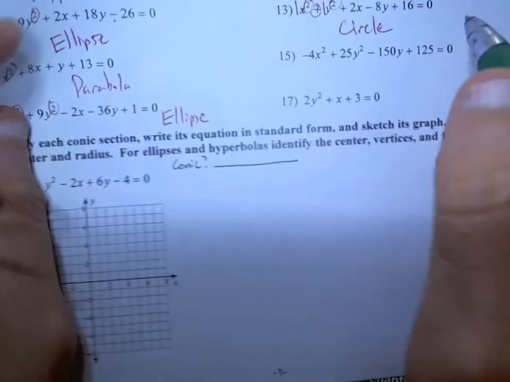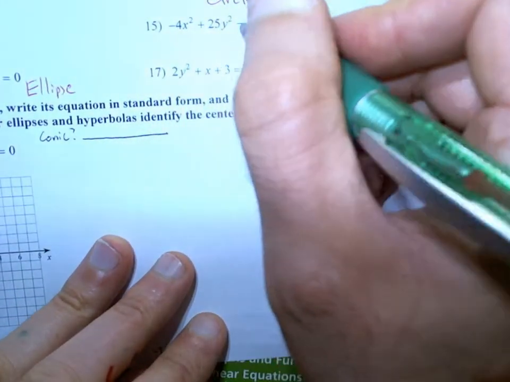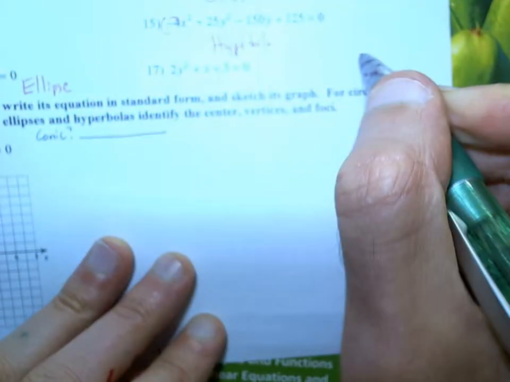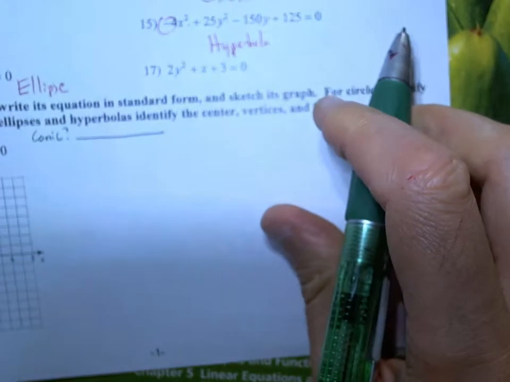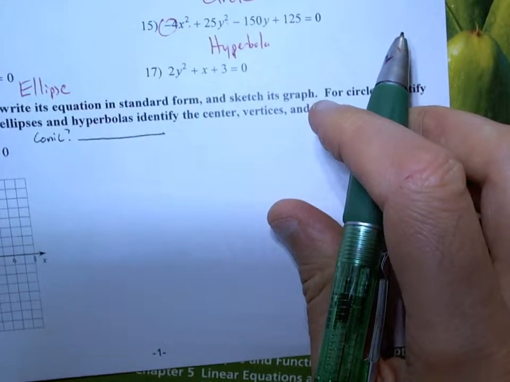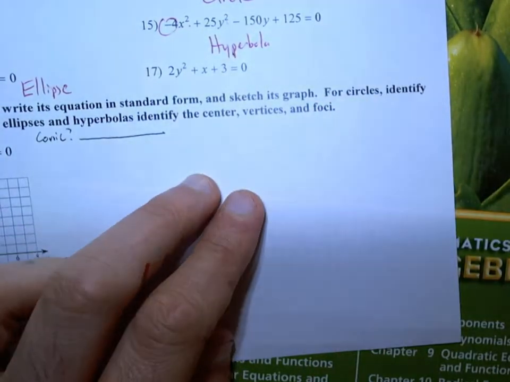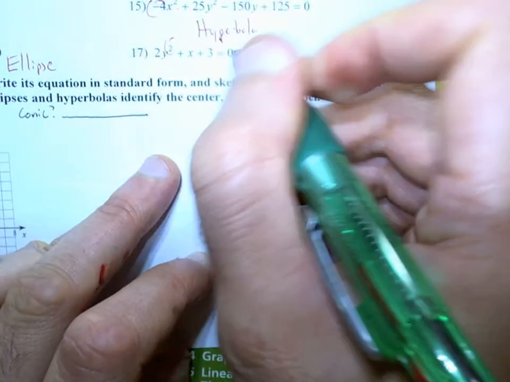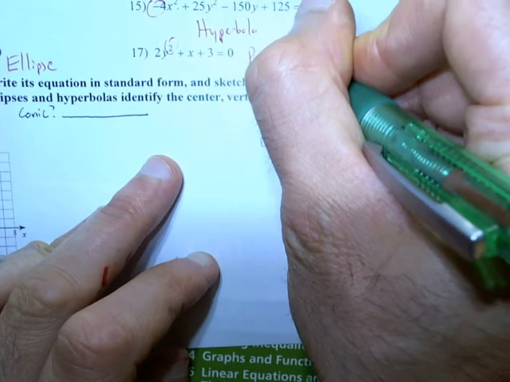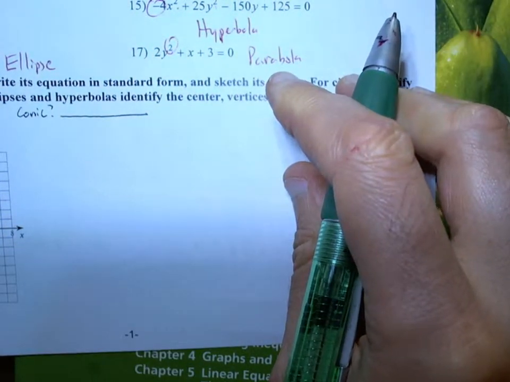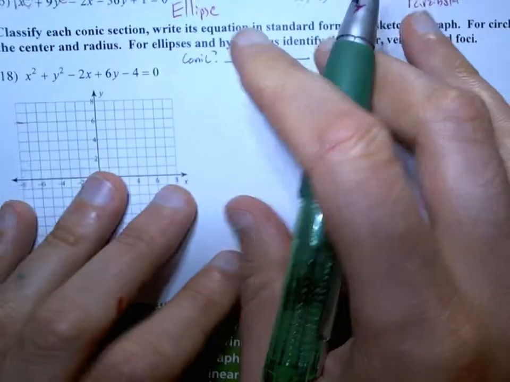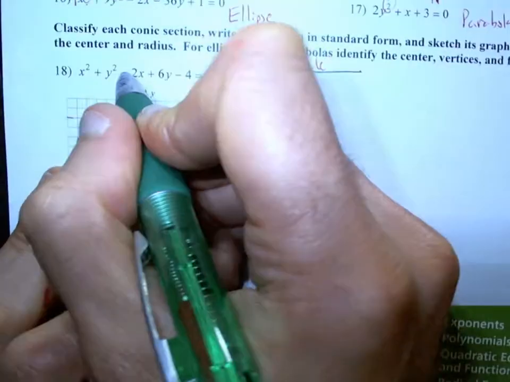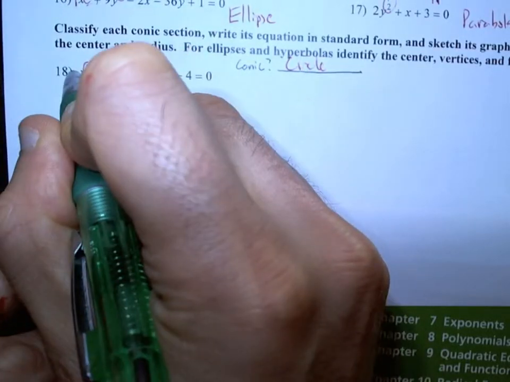Stacy, number 15, what conic do you think it is? Hyperbola. Why is it a hyperbola? The minus sign in front. It's not a parabola. Yep. And let's see, Anna Fernandez, for number 17, which one do you think it is? Parabola, correct. We have just one squared term. Fantastic. Number 18 we did as well. Jigna, number 18, which one do you think it is? Circle. Very good. It's a circle because they're both squared and it's the same sign in front.